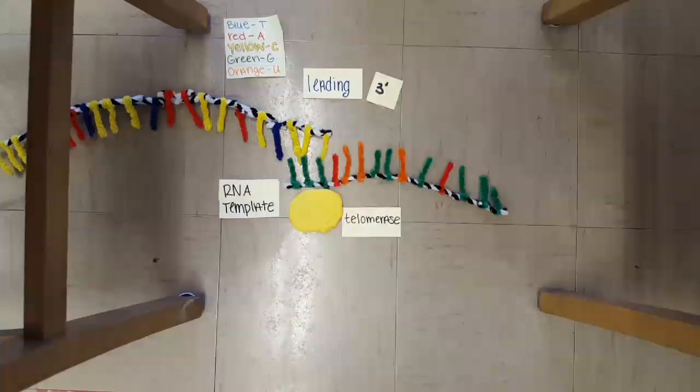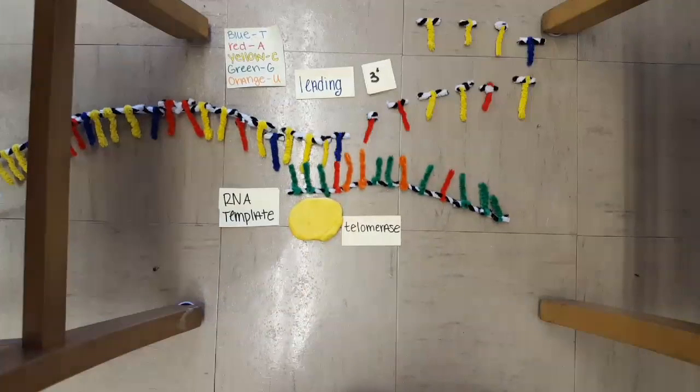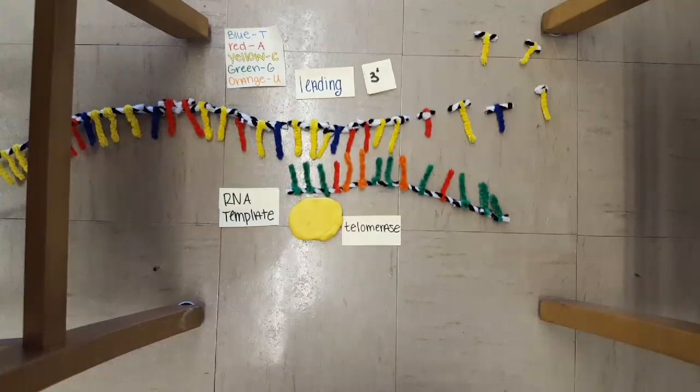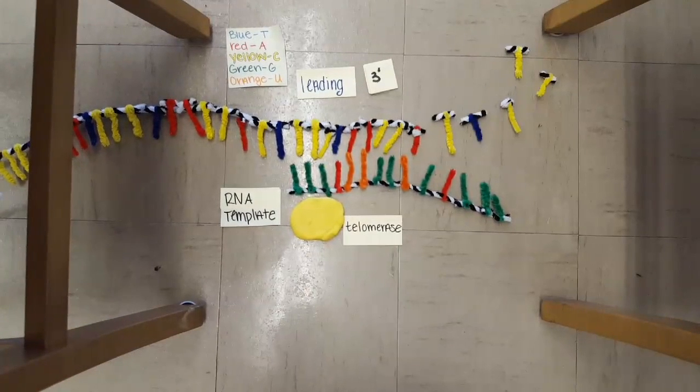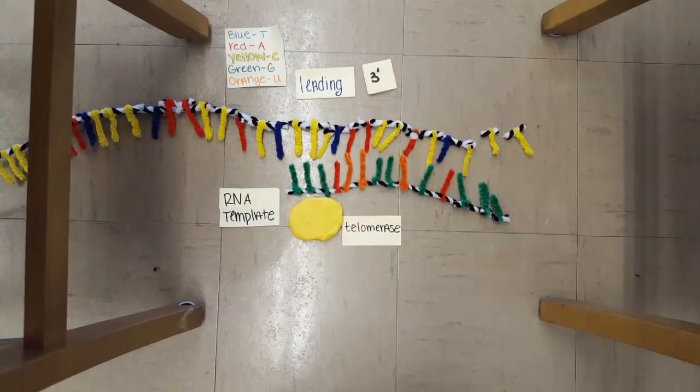Because telomeres consist of a repetitious chain of nucleotide sequences, telomerase moves to the right and begins to make another repeat. This process is known as translocation. This process is repeated many times to lengthen the top strand. The telomerase then leaves after completing the set amount of repeats to make way for RNA primase.